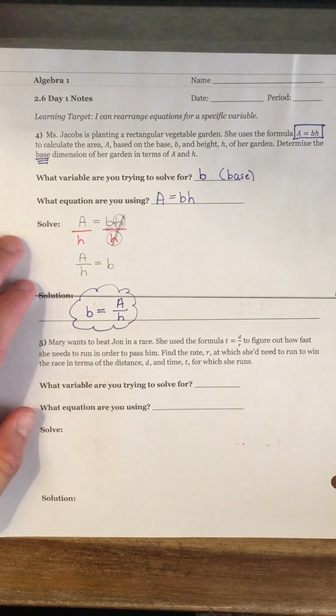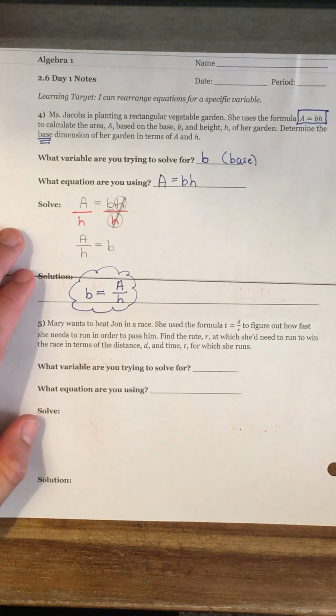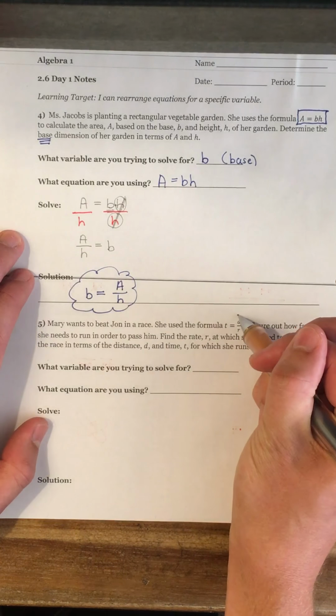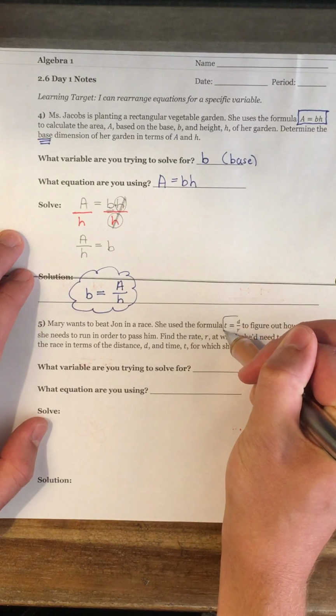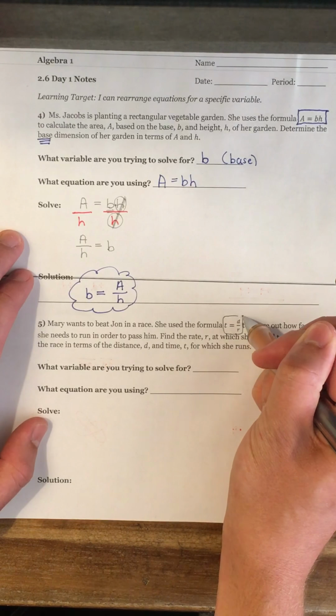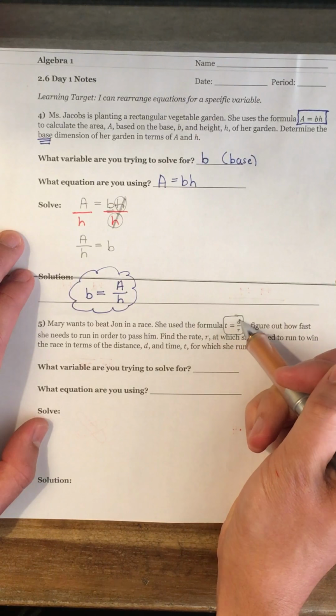Now let's take a look at this last word problem. So we're given this formula. Not worried too much about the words in this word problem, but I'll read it in just a second. We're given this formula t equals d over r.